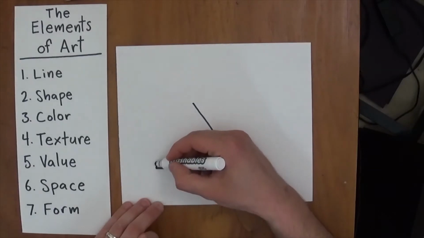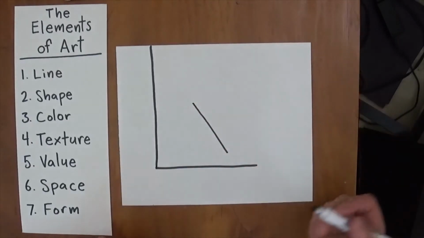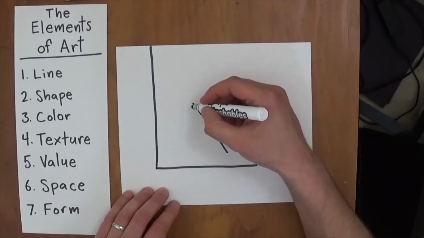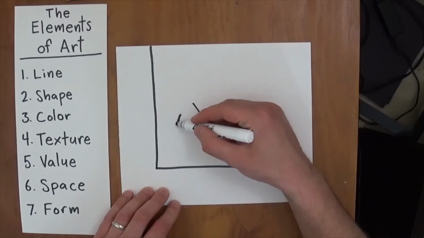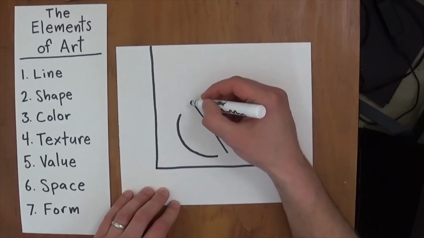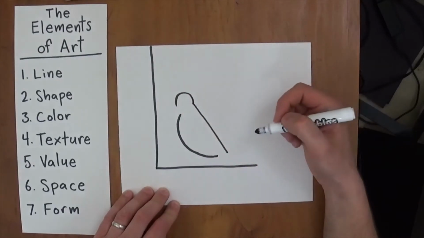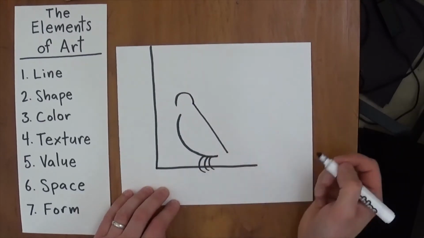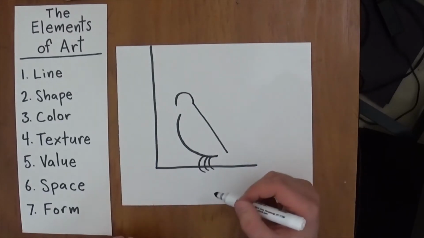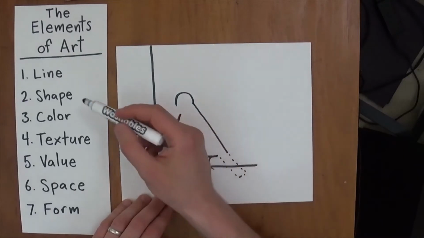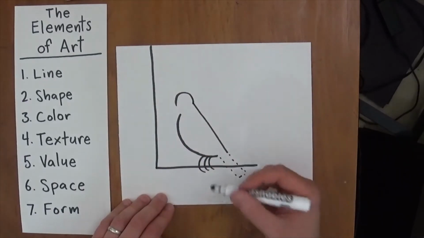Or they could be vertical. They could also be curved. You could have a curved line. So here's a curved line like that. They could be big, but they could also be small. Or they could be very small, like that. They could just get smaller. So that's line. There's all different kinds of lines. You could have dotted lines or dashed lines like this. Okay, so that's line. A line is just a dot that moves.